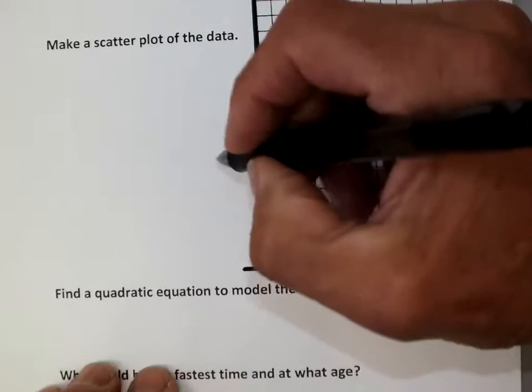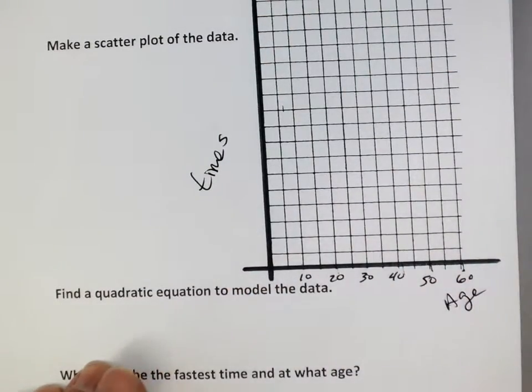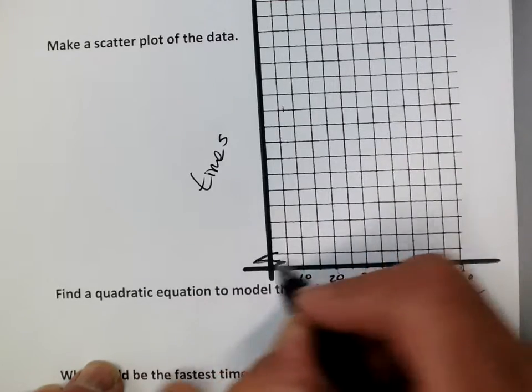And then I'm going to do my times in terms of seconds. My lowest time is 55, so I'm going to do a squishy accordion graph.